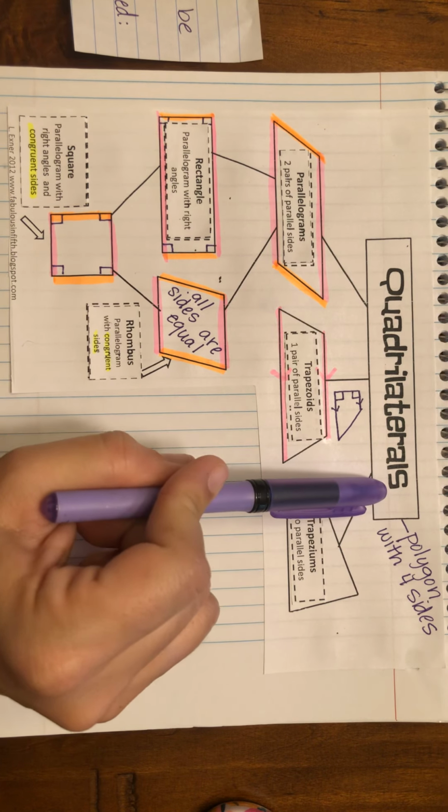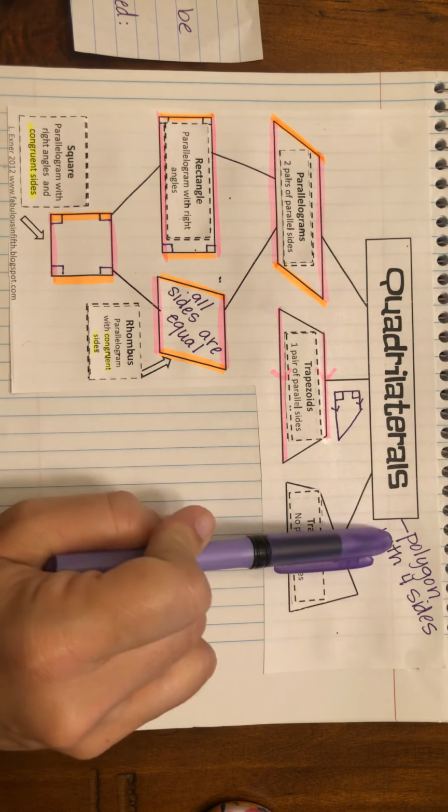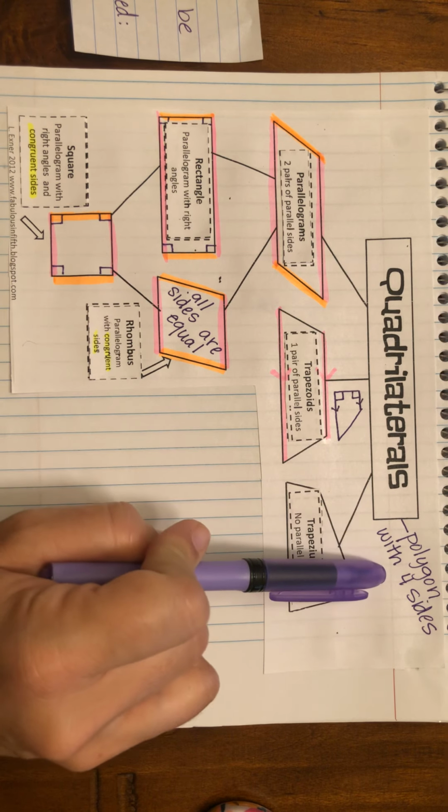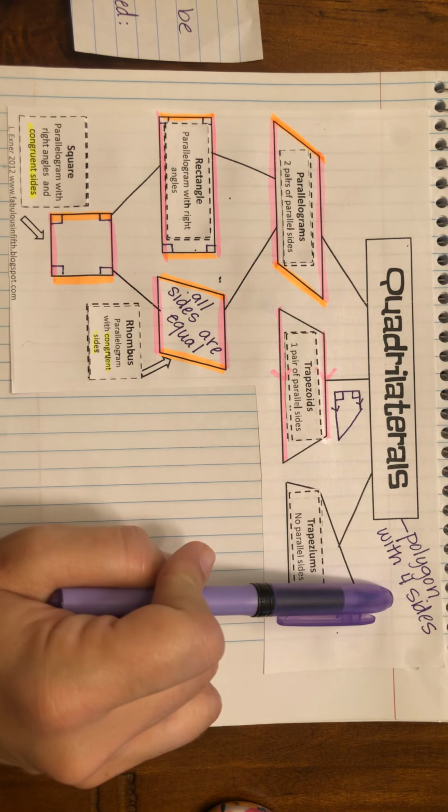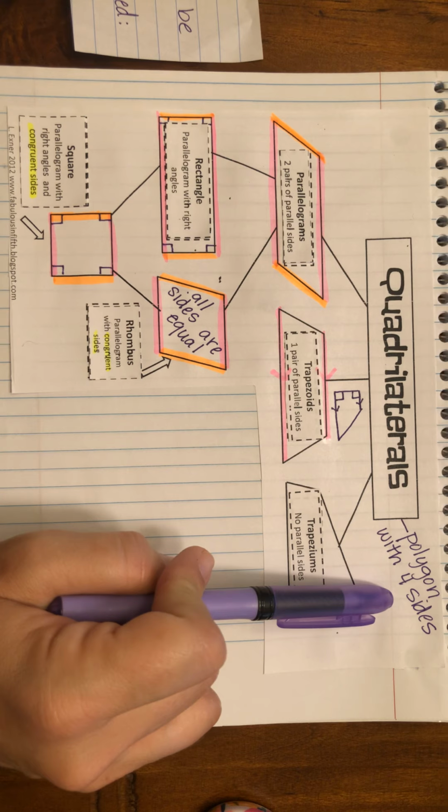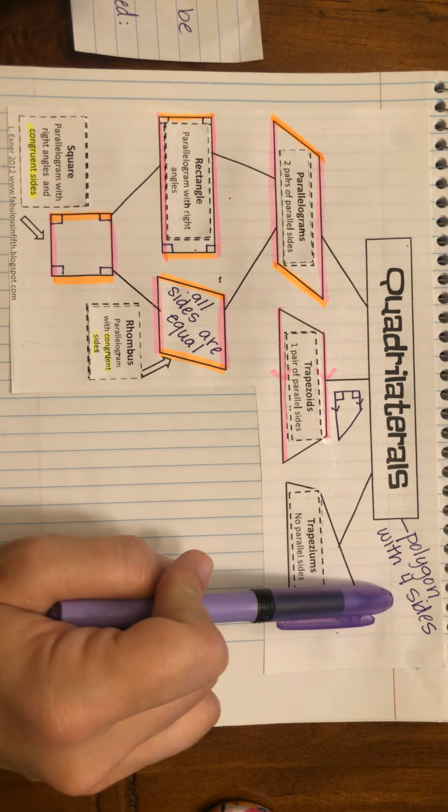Let's talk about what a quadrilateral is. A quadrilateral is a polygon with 4 sides. Some of you may be wondering, what's a polygon? The 2 rules for a polygon are it has to be a closed shape and it has to have straight sides. We went over that right before spring break.